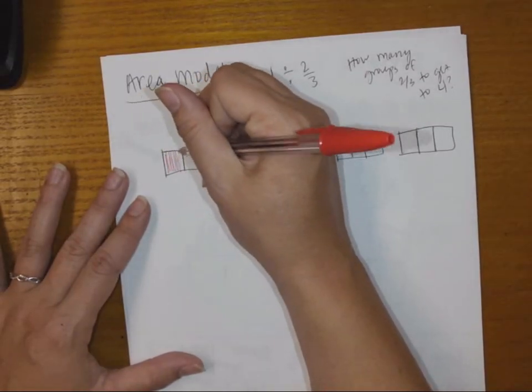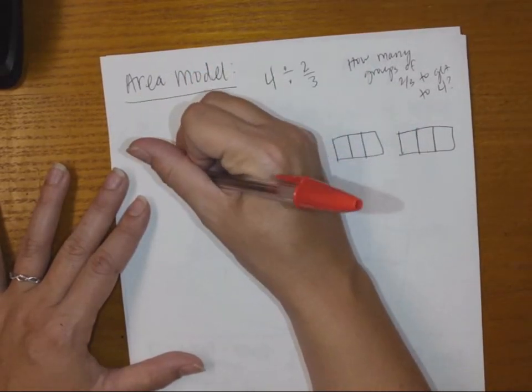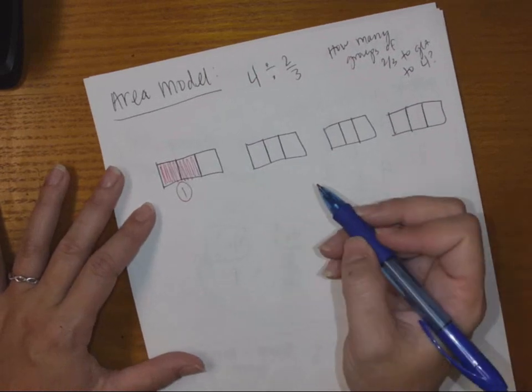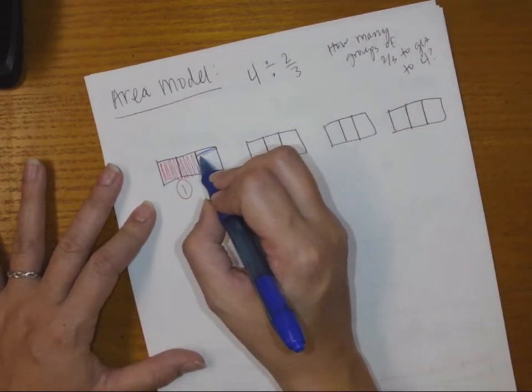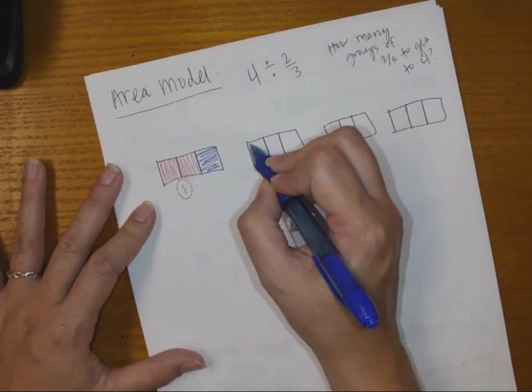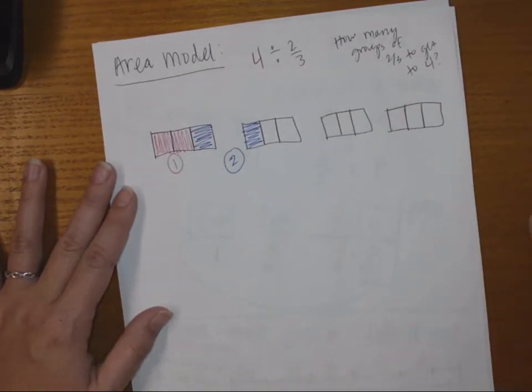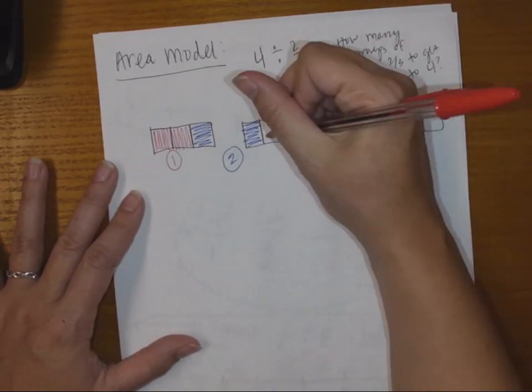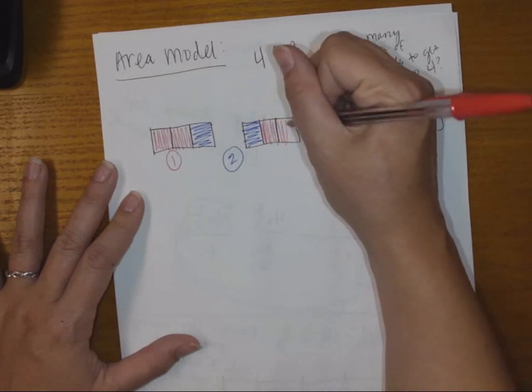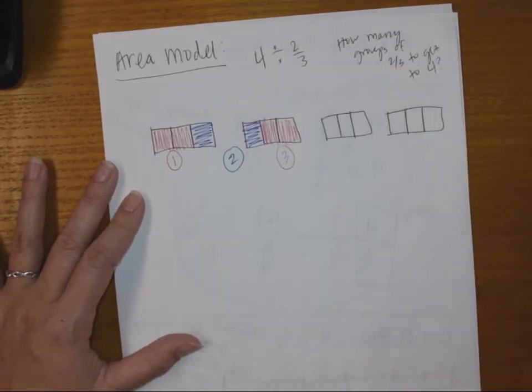Well, here's one group of 2/3 right there. That's 2/3. Here's my second group of 2/3. This is 1/3 from the first whole and 2/3 from the second whole. So that's group number 2. The third group of 2/3, here's 1/3 and 2/3, so that's group number 3.